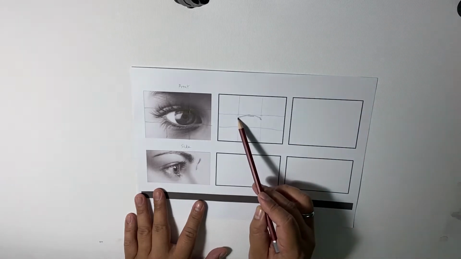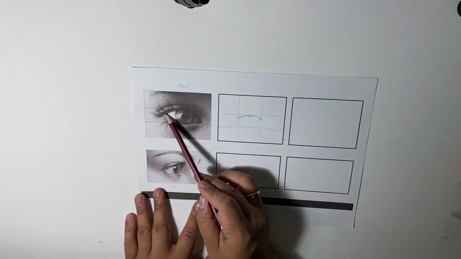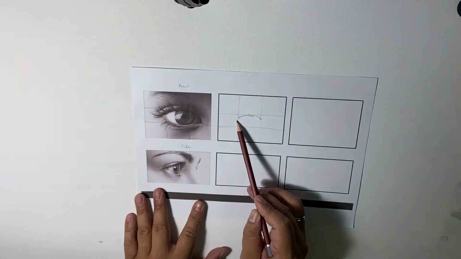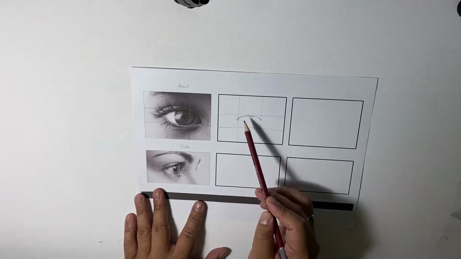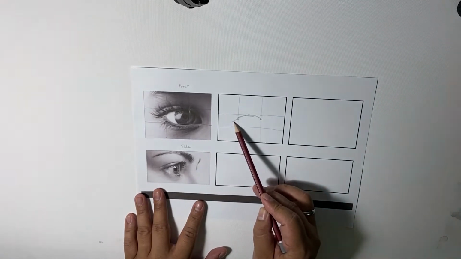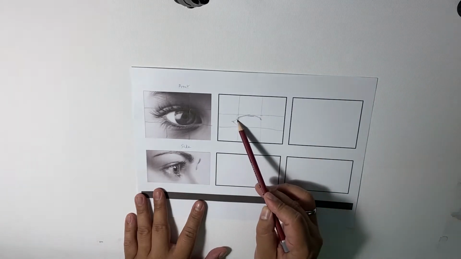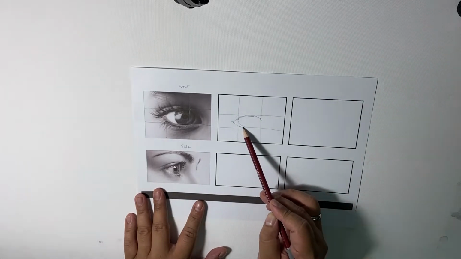So what we're actually doing is checking where it is in the box. This thing starts here, which is very near, so we can close it over here. And this line starts from here and goes down here, and this line connects over here.